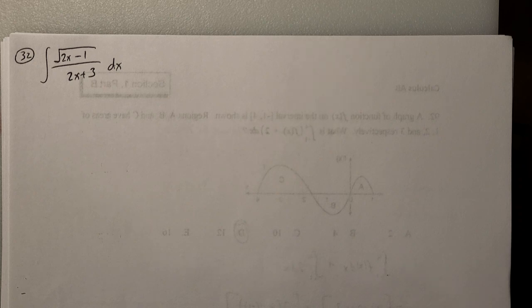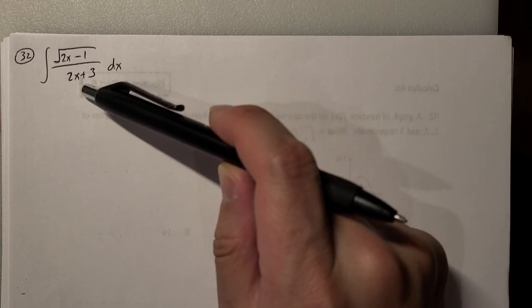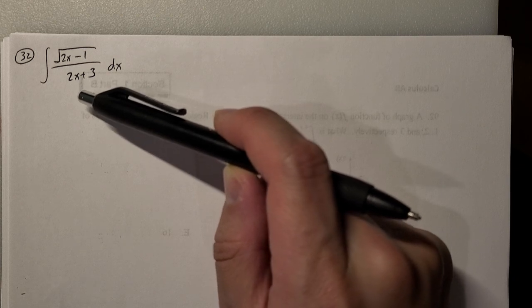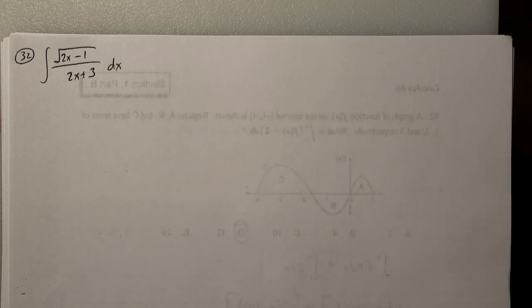Maybe let's again go down the list. By parts, it is a product of two things, but when we differentiate the square root, it'll be 1 over 2 square root of 2x minus 1 times 2. That would be at the bottom. And then when we integrate, if dv is 1 over 2x plus 3, v would be log. And then we have a product of log and a square root on the bottom. That's even more complicated. So maybe not by parts.